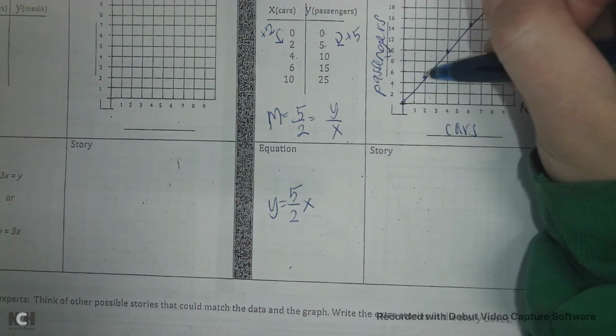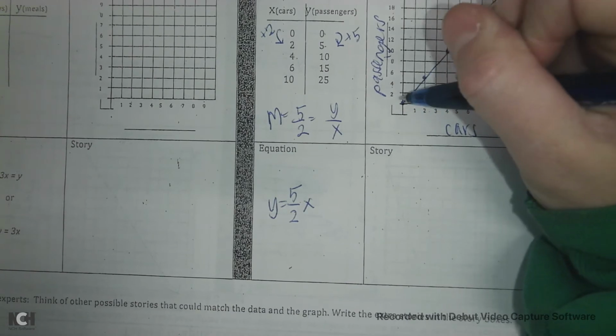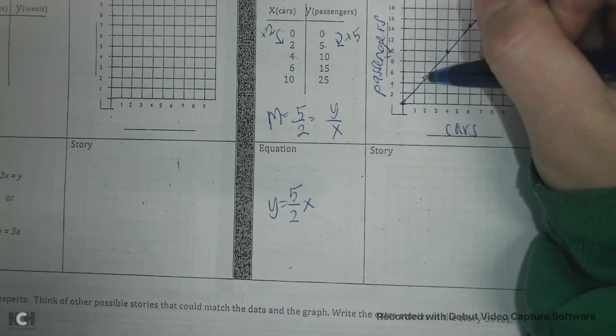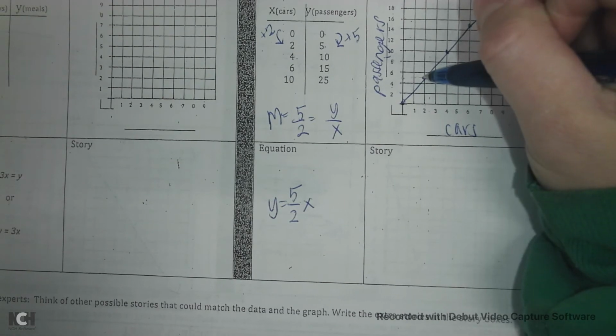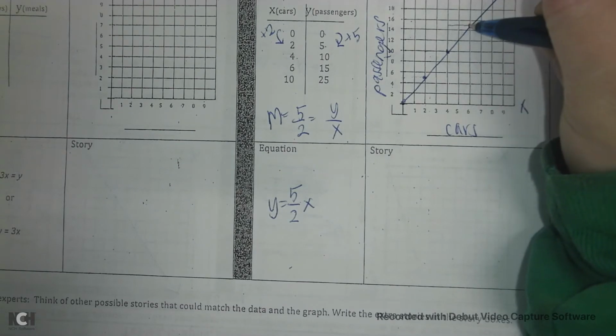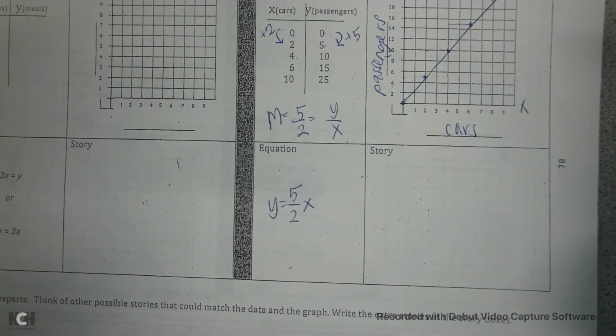And then it makes sense here, because this guy is at 2, 5. So if I go up 5, because it's rise, over 2, that's your run, then I get to my dot. Up 5 over 2, up 5 over 2, so then up 5 over 2. I missed a little. Anyways.